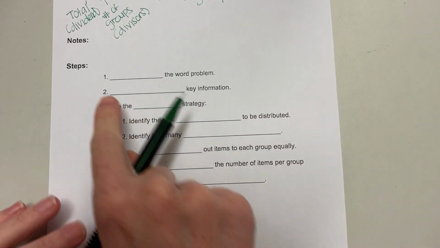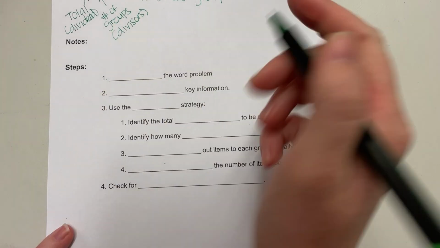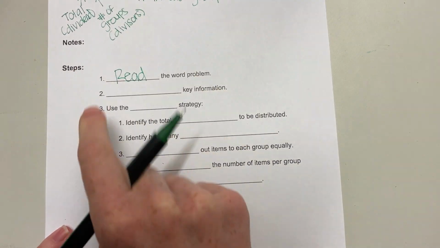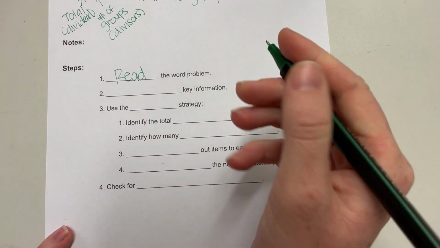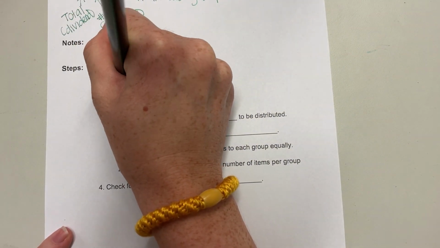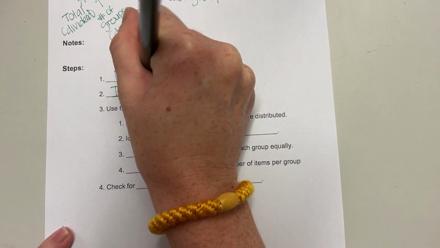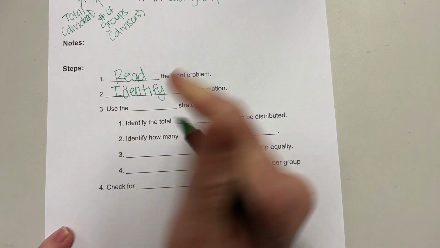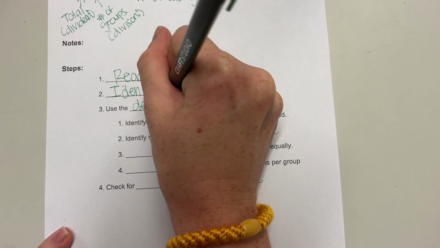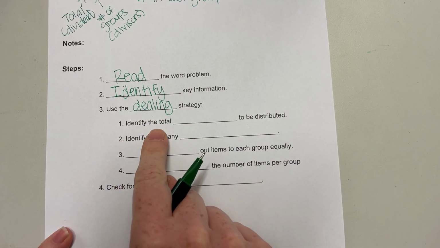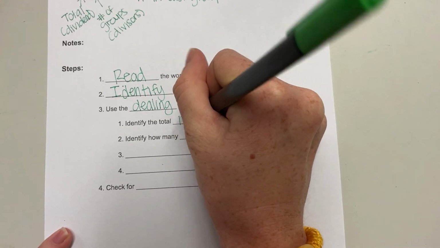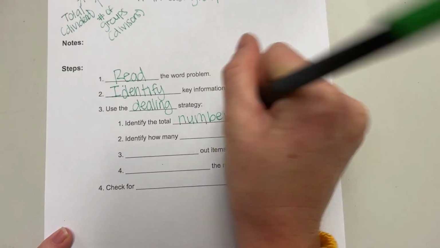We have some new steps. So our first one is to read the word problem. The second step is to identify key information. And then step 3 is use the dealing strategy. So identify the total number to be distributed.